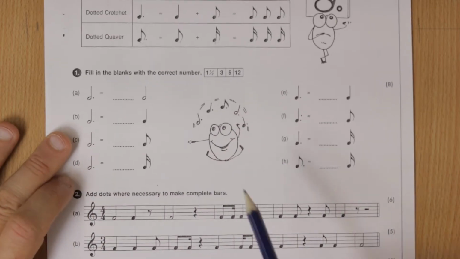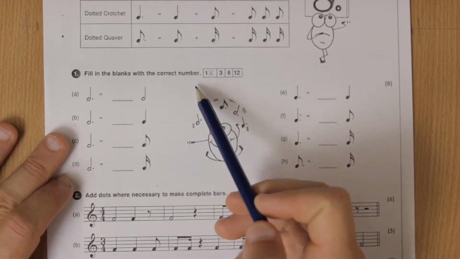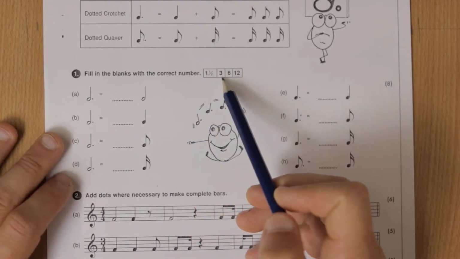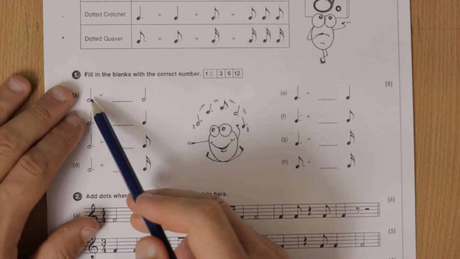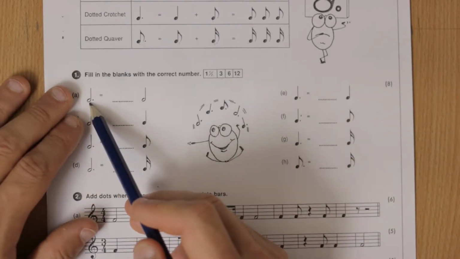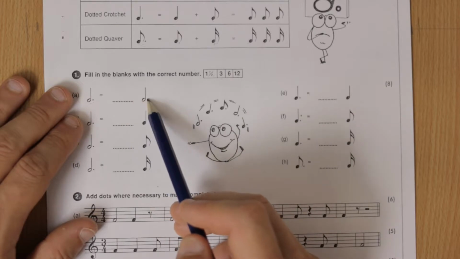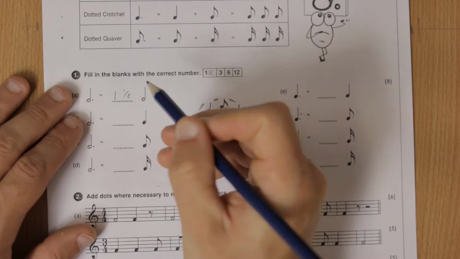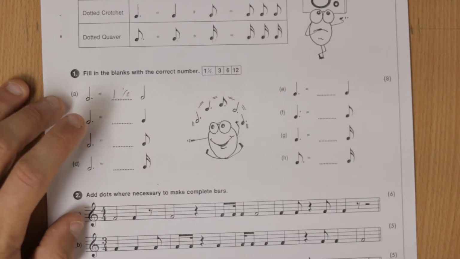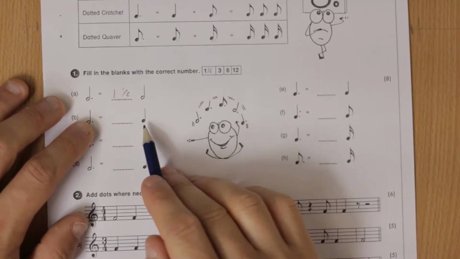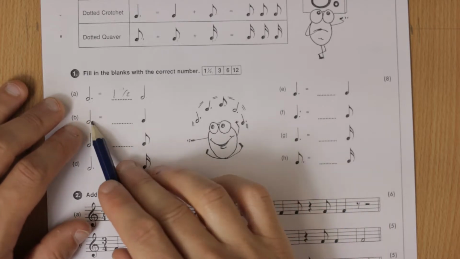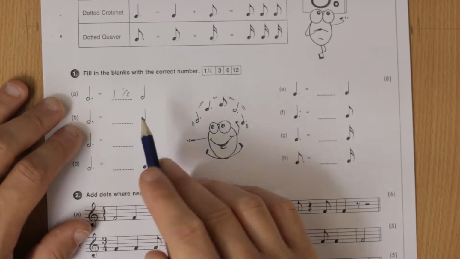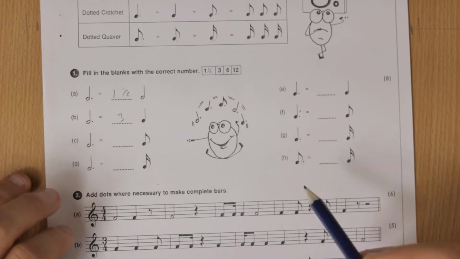All right, so fill in the blanks with the correct number. Either 1.5, 3, 6 or 12. So a dotted minim is worth how many minims? It's worth 1.5 minims. Okay, a dotted minim is worth how many crotchets? Well, that's worth 3, so it's worth 3 crotchet beats, and I'll leave you to do the rest.